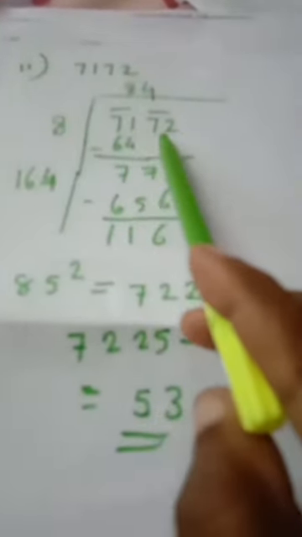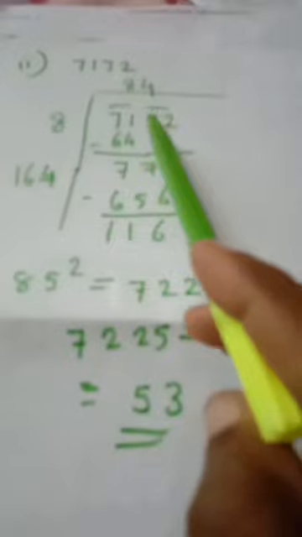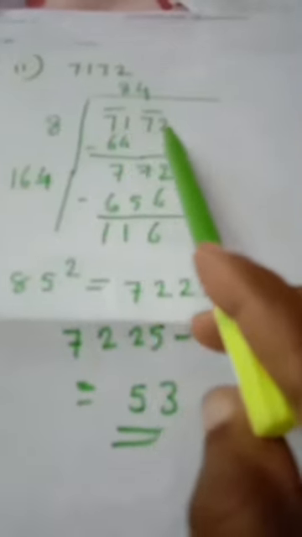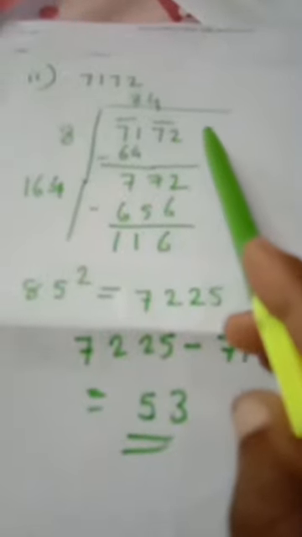It is 7225. Now you subtract 7225 minus 7172. It is 53. So if we add 53 to 7172, you will get a perfect square number. Okay, clear?